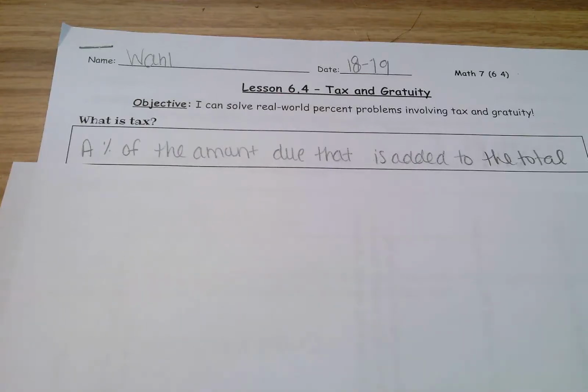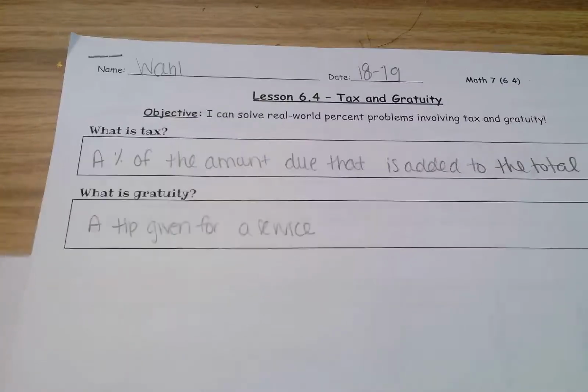Normally in New York State, our tax rate is currently about 8%. So when you go to the store, whatever your total is, you're paying 8% of that as your tax. Let's say you buy something for $20. They take 8% of $20, and then they add it to your $20 to get the total that you're paying. We're going to talk about tax today, and we're also going to talk about gratuity.